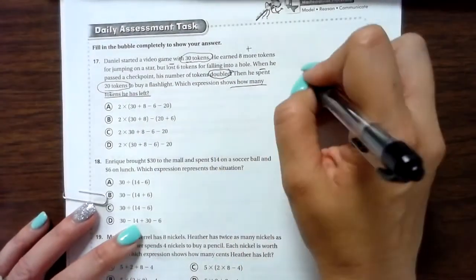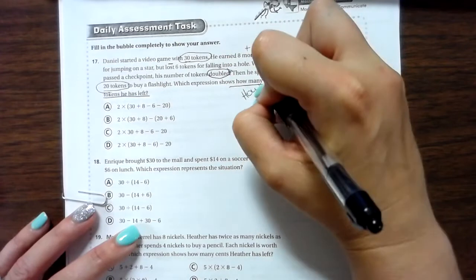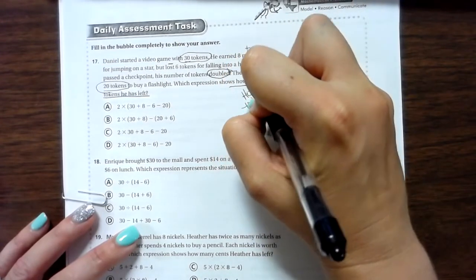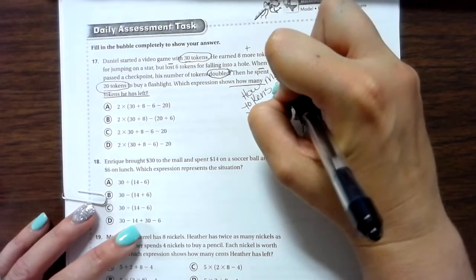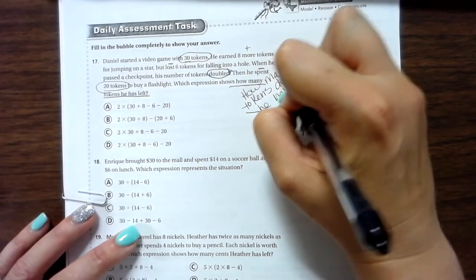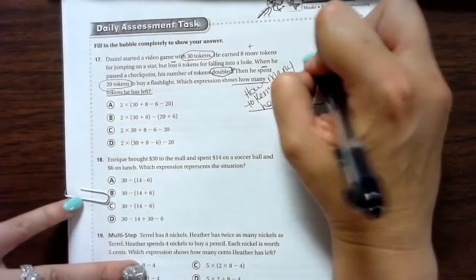So if I rip this, how many tokens does he have left? Okay, the important information is he started with 30.